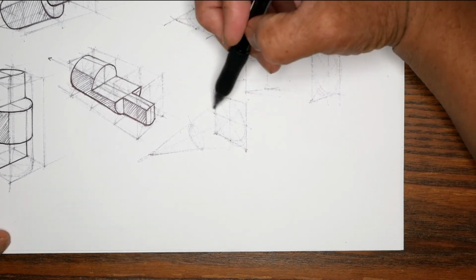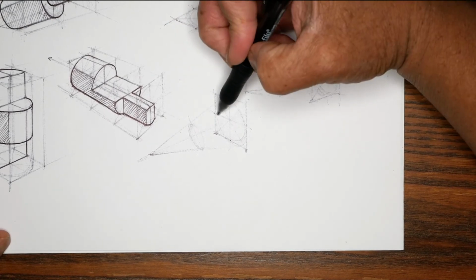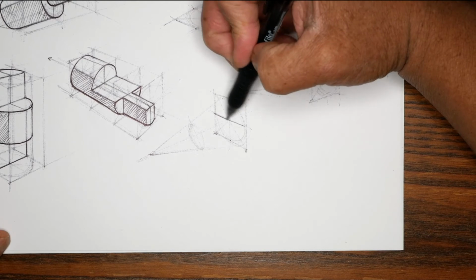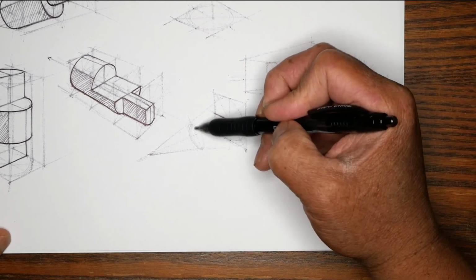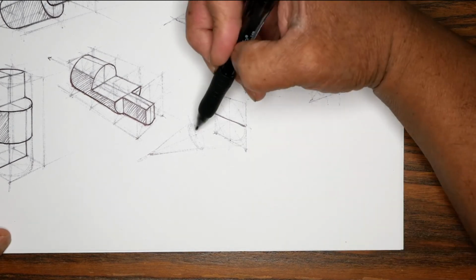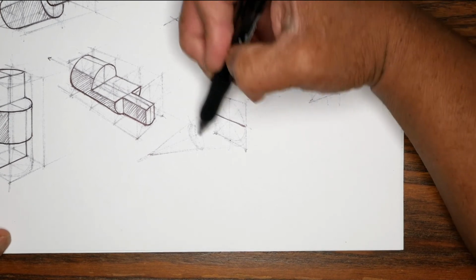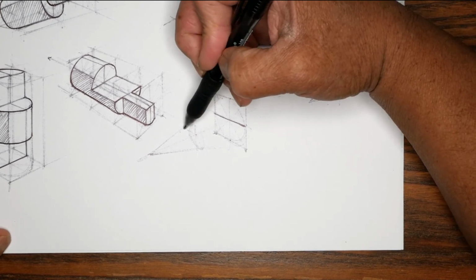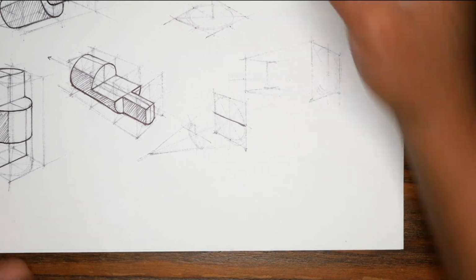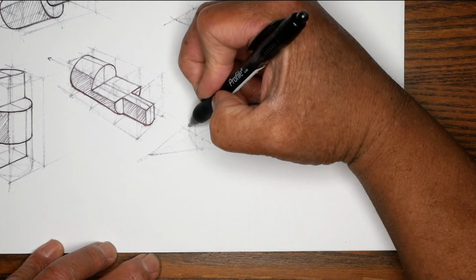If I want to have a feature, okay, let's say there's my midpoint. This goes to left vanishing point, left vanishing point. That's where it meets up.